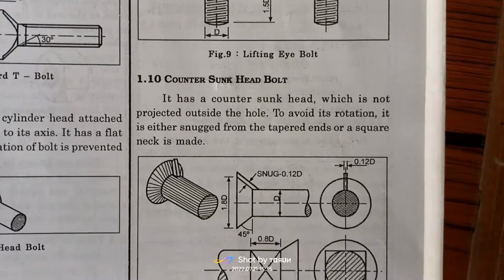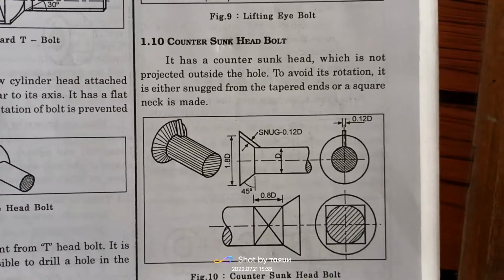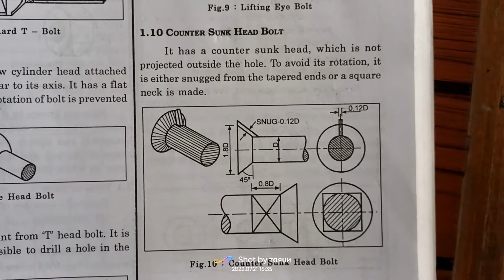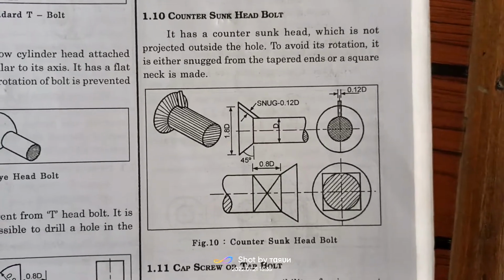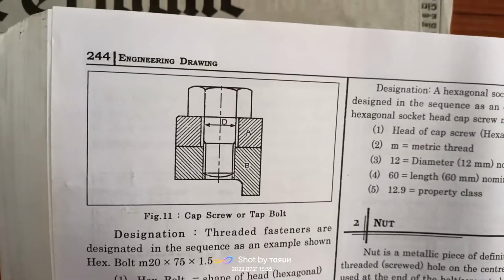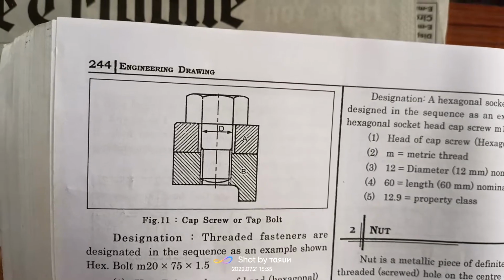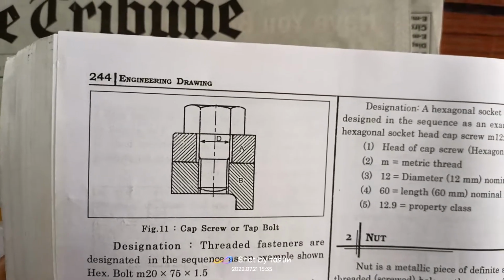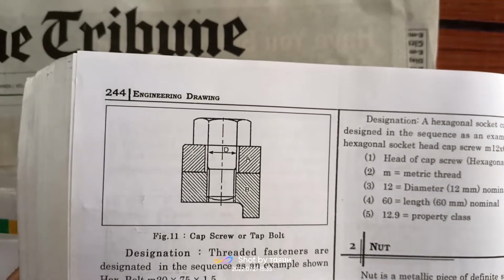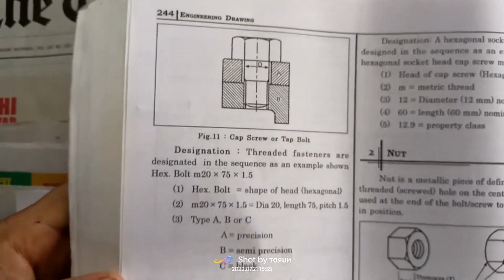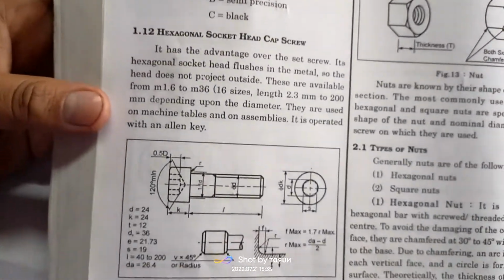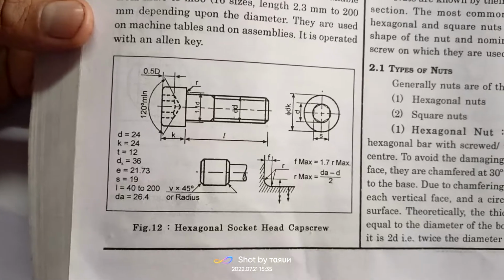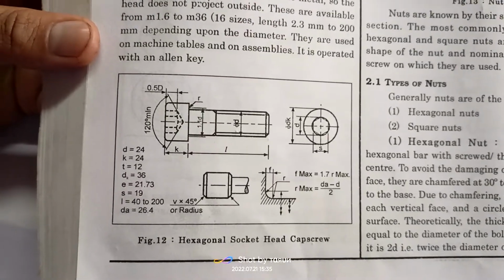Next is our countersunk head bolt. Next is our cap screw or tab bolt. This is our hexagonal socket head cap screw.